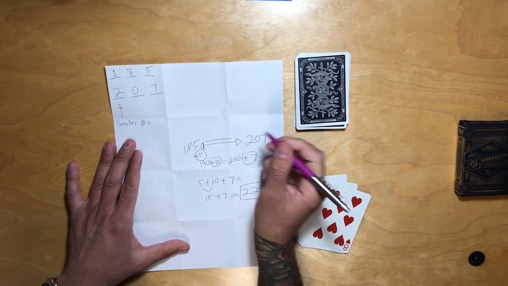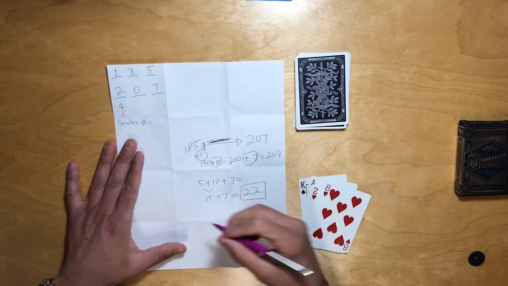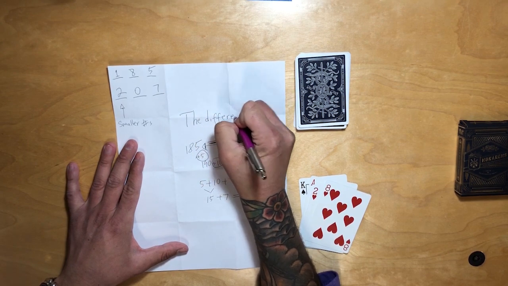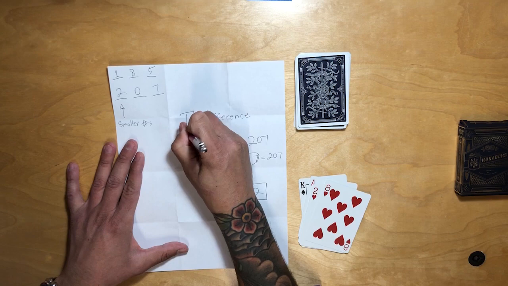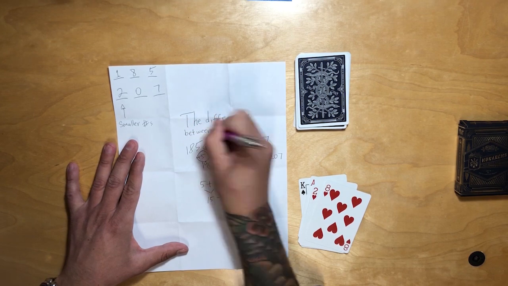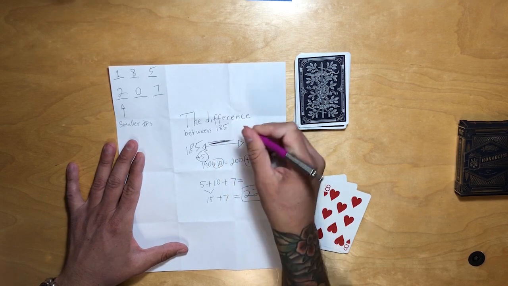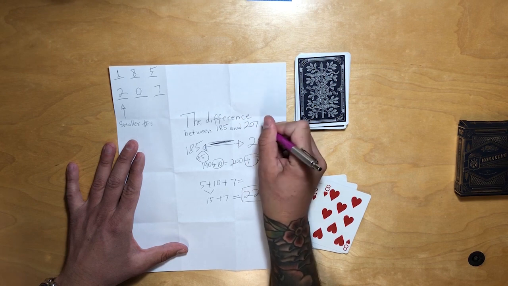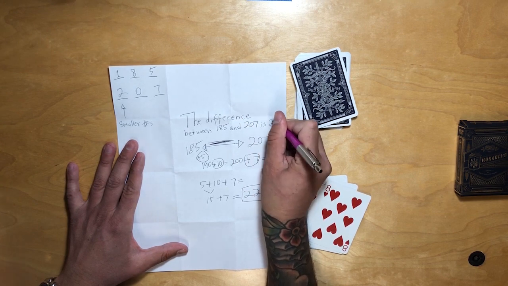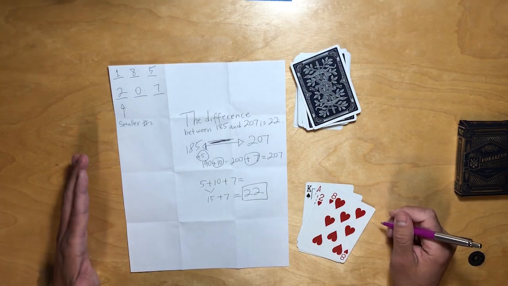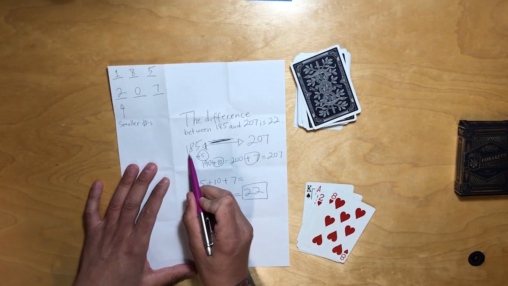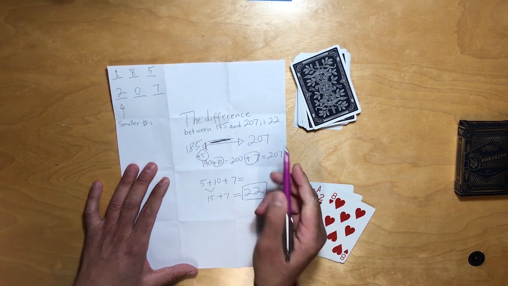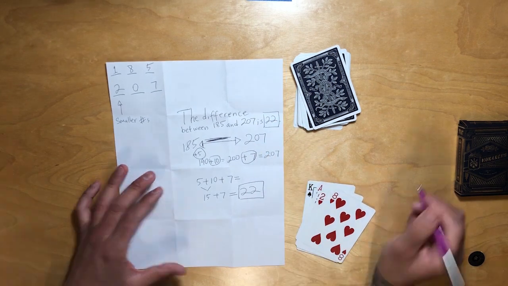So the difference here between these two numbers, the difference between 185 and 207 is 22. Do you see? Because I have 185 and 207. So the difference here is 22, Rocketeers.